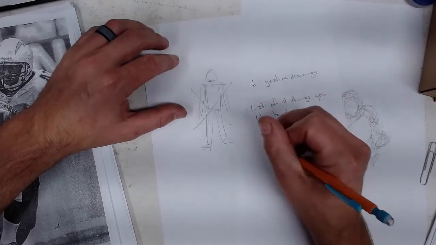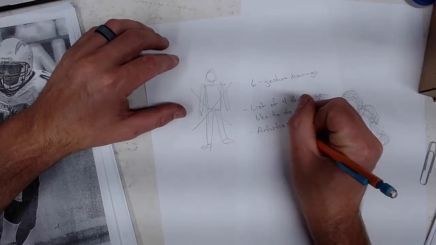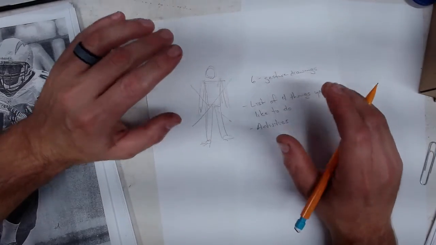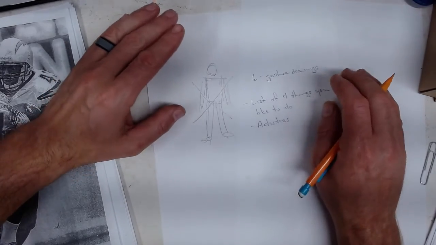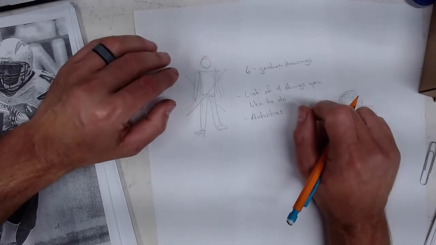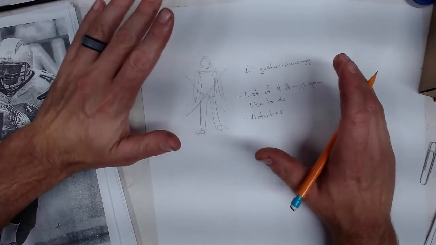So these are activities. Activities mean you're active. Not sitting on the computer, not sitting watching TV. Not that I'm saying you'll do that stuff, but things that you will do as you're doing things.